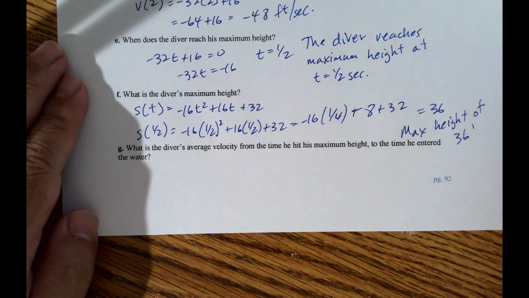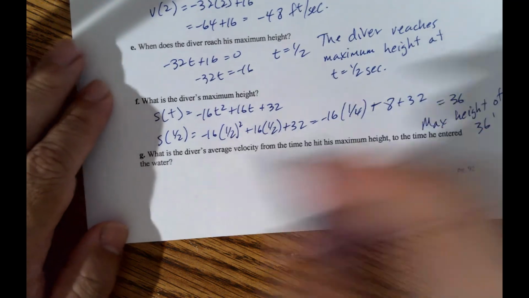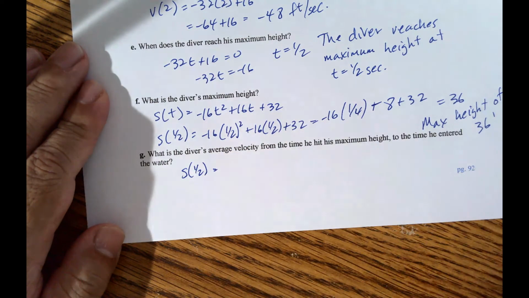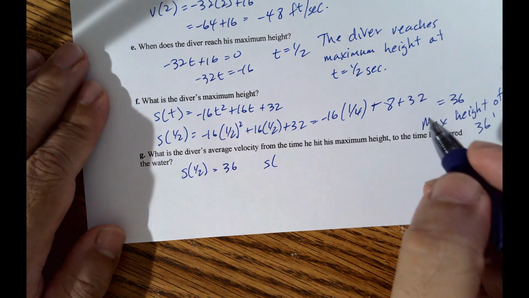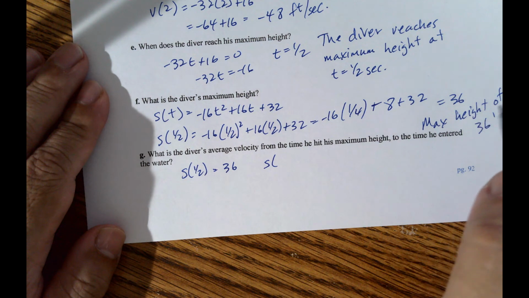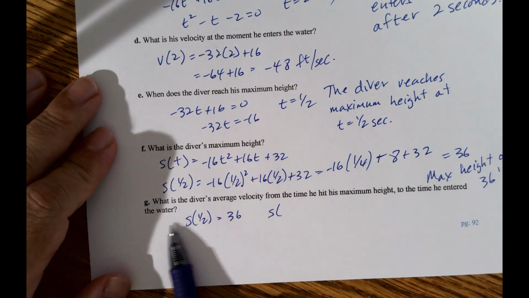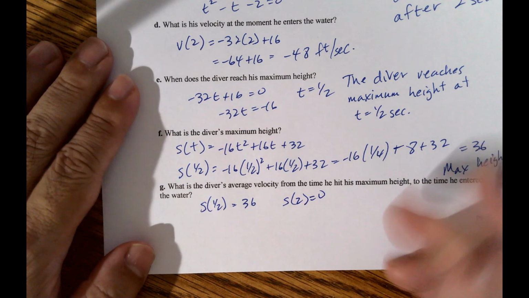What is the average velocity from the time he hits his maximum height to the time he enters the water? We're looking for average velocity. So we need to know what s of 1/2 is, which is 36, and s at the time he enters the water. He enters the water at t equals 2, so s of 2 is equal to 0.